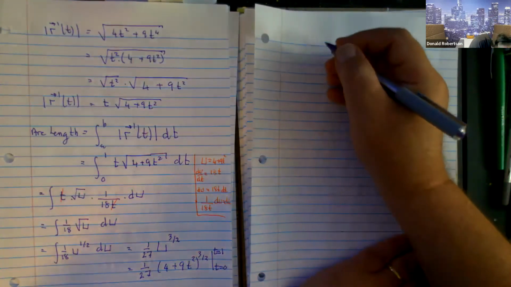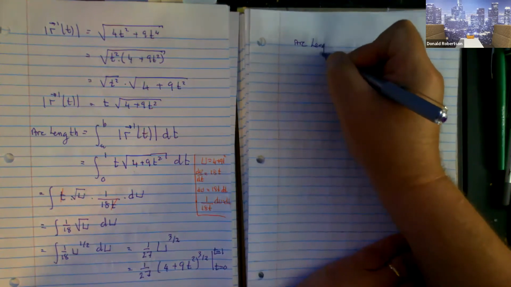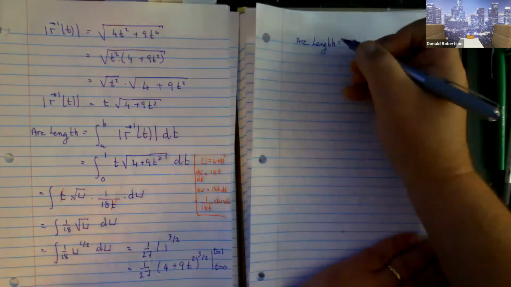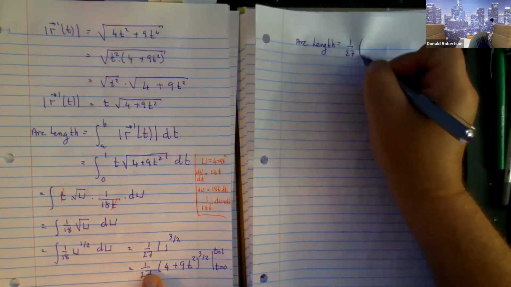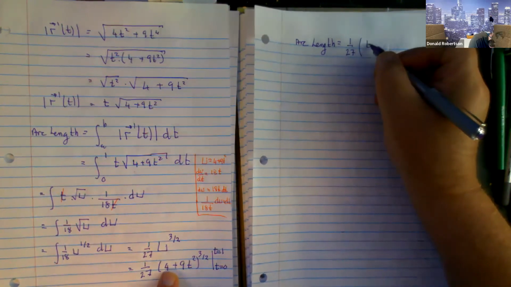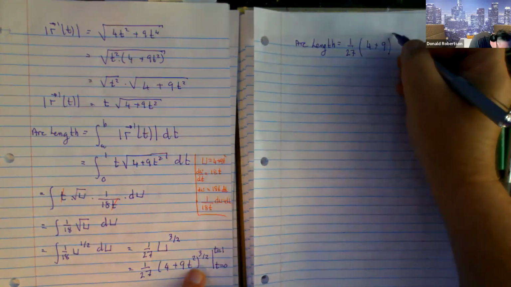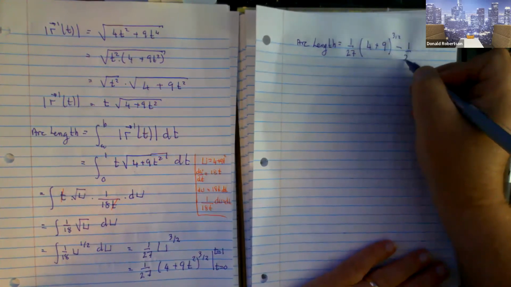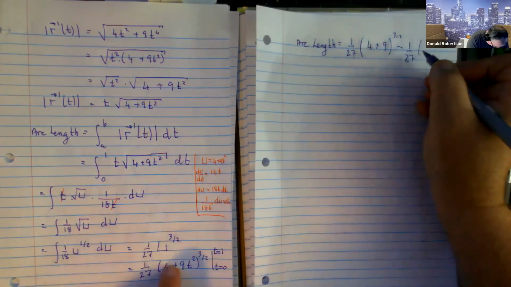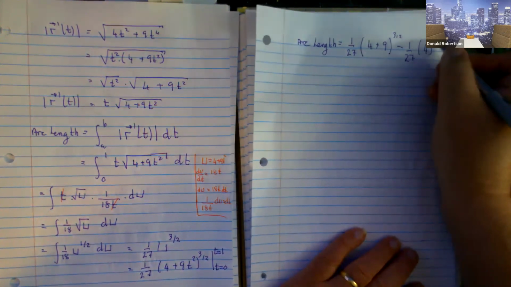So continuing with that, the arc length: if you plug in 1 into this, you get 1 over 27 times 4 plus 9 times 1 squared, which is 9, to the power of 3/2. Take away 1/27 times 4 plus nothing, which is 4, to the power of 3/2.